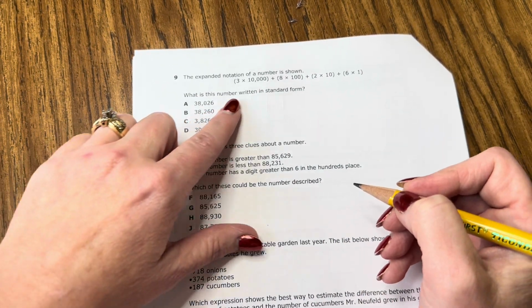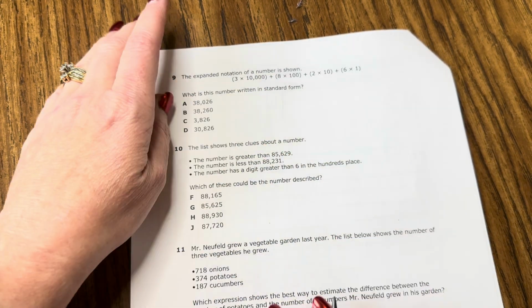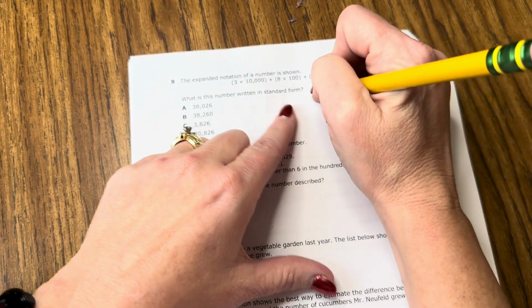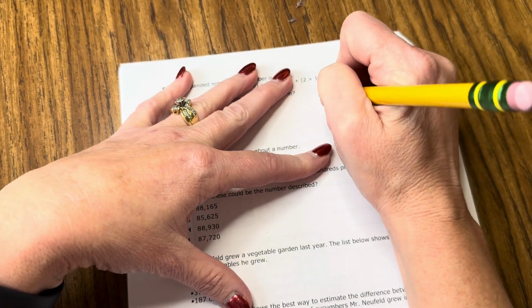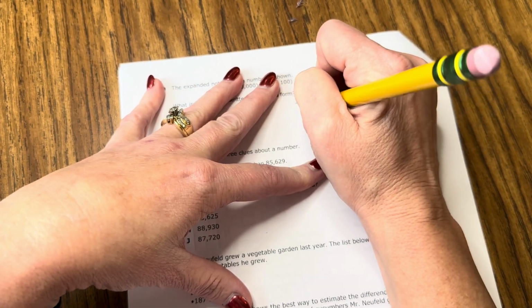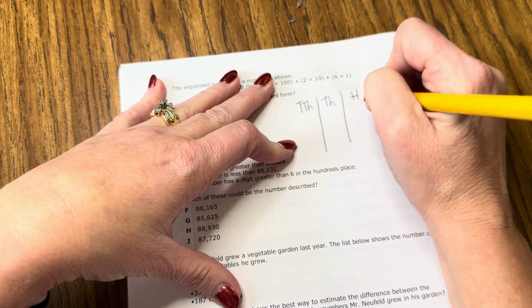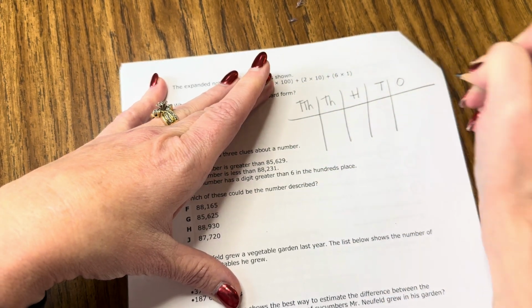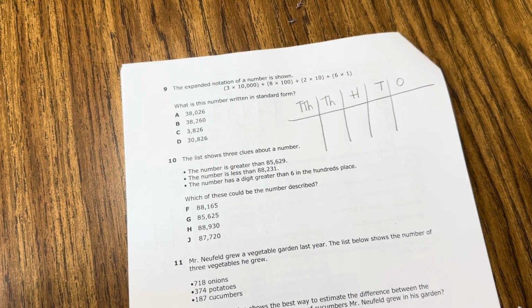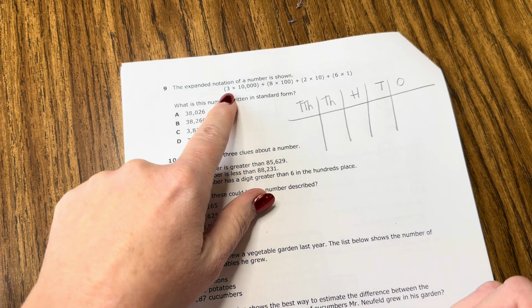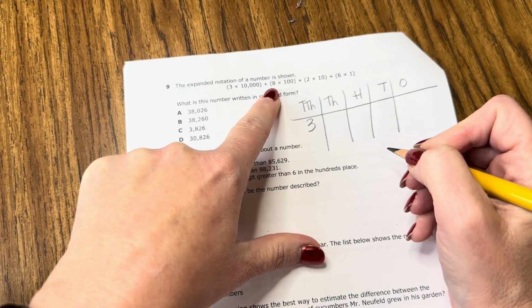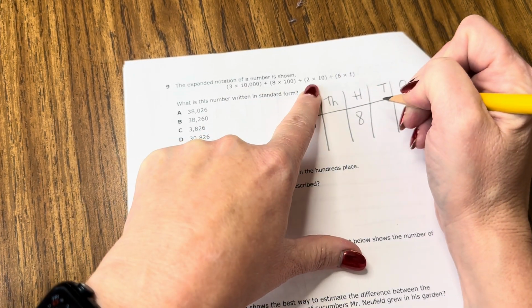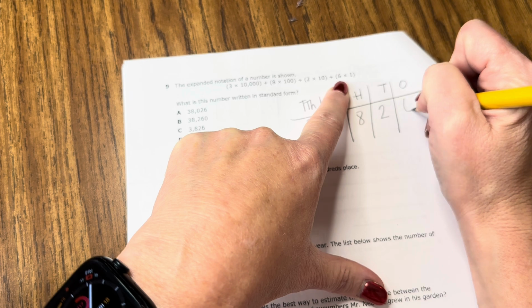The expanded notation of a number is shown. Oh, expanded notation, I gotta write a place value chart. Ones, tens, hundreds, thousands, 10,000s. This tells me I have 3 10,000s. So I'm gonna put my 3 here. 8 hundreds, 2 tens, 6 ones.